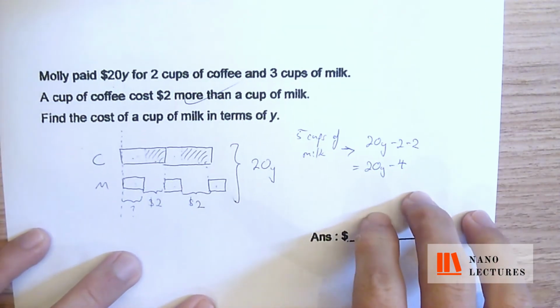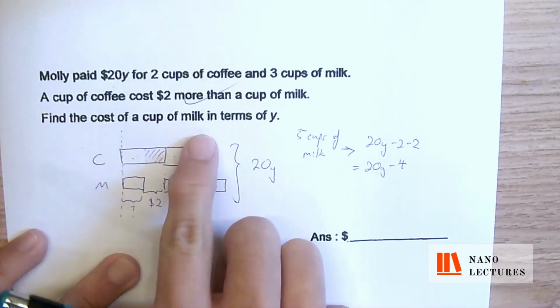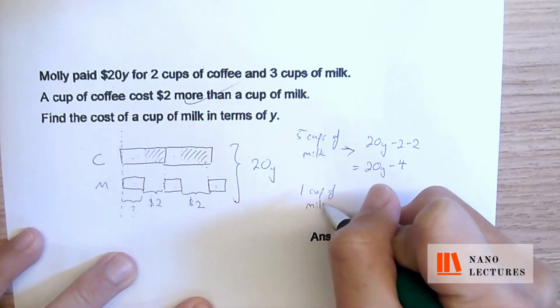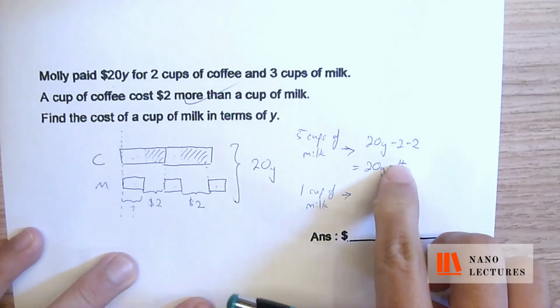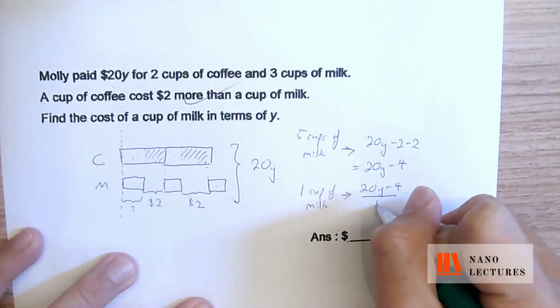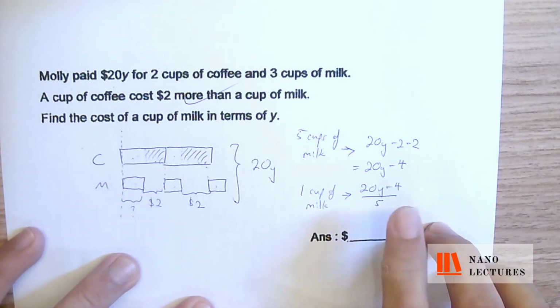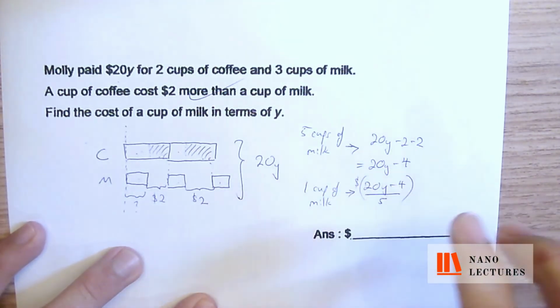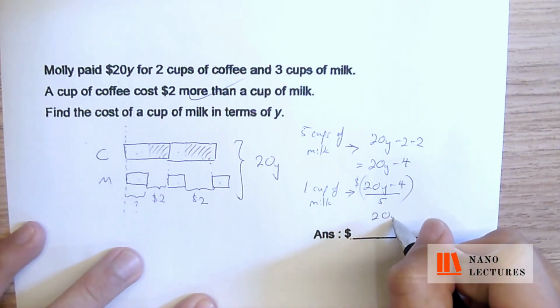Okay, then they're asking for cost of a cup of milk. So 1 cup of milk will be this divided by 5. 20Y minus 4 over 5. Now you cannot simplify this any further, so this will be your final answer. Okay, done. Remember to write it here. 20Y minus 4 over 5.